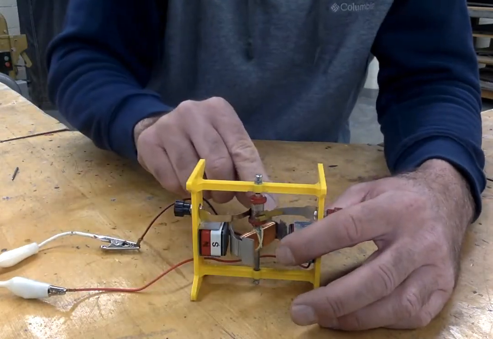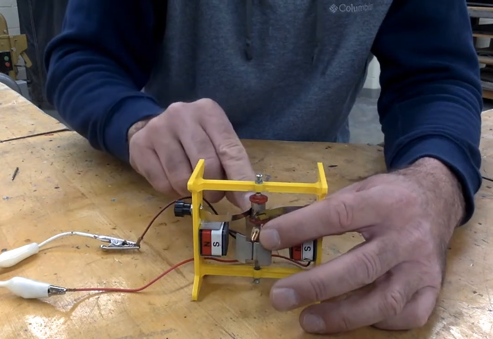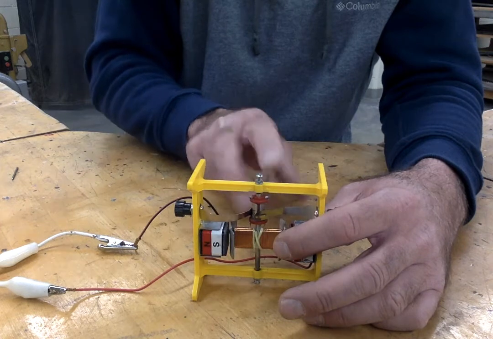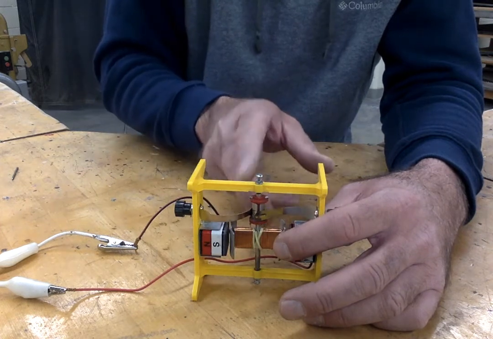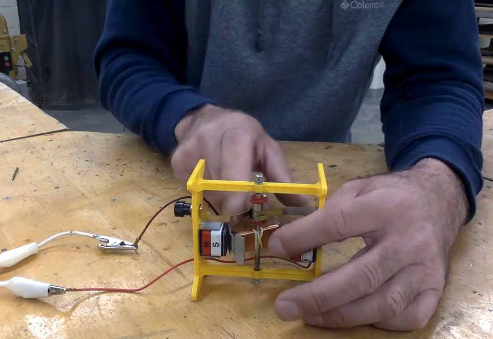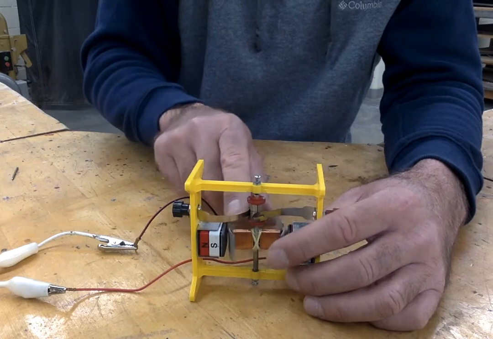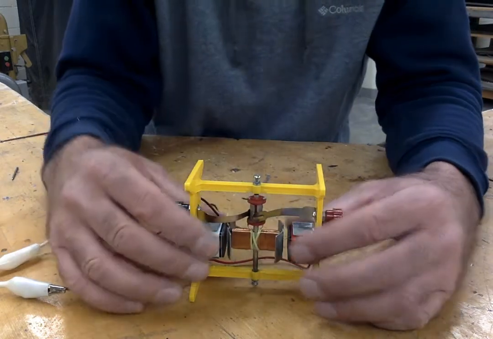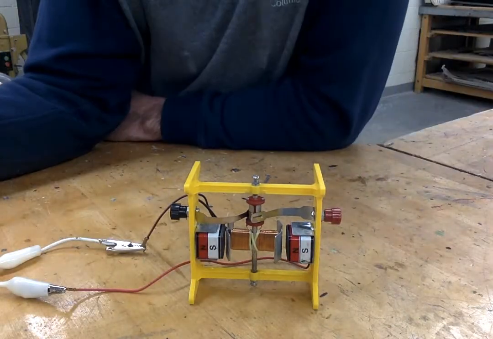So it starts to swing back to this side, to attract to the south, and then switches back to a south. So this electromagnet in the middle here is constantly switching north-south, north-south, causing it to repel and attract as it goes around there. I hope that makes sense. I hope I explained that right. That's difficult to understand sometimes, but let me show you how that's going to work.